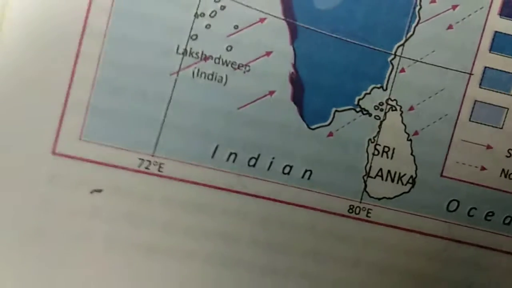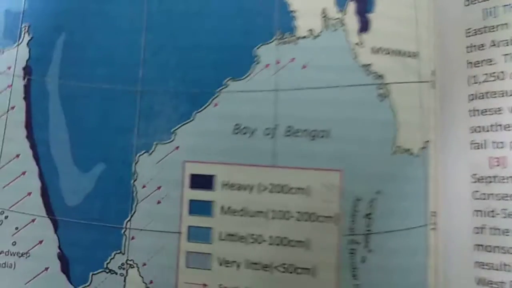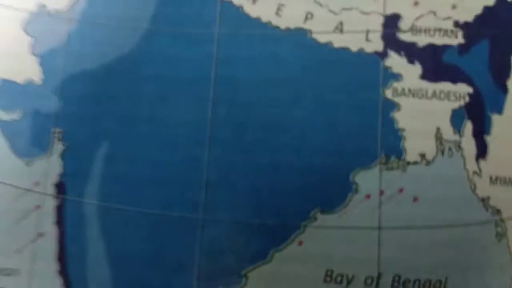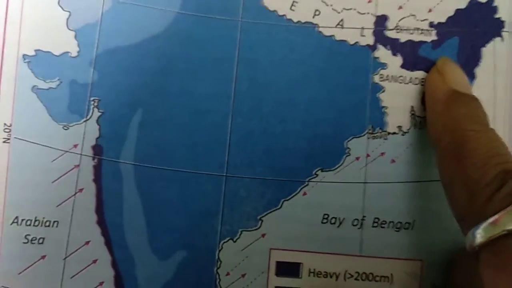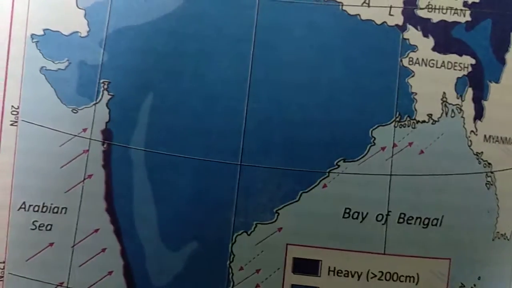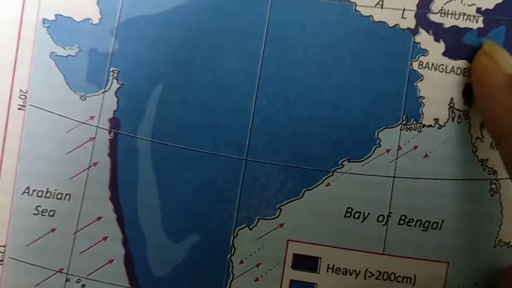Next is the Bay of Bengal branch. The wind that is rising from the Bay of Bengal passes up between the Ganga-Brahmaputra area, the Ganga-Brahmaputra delta. After passing the delta, it strikes the eastern part of the Himalayas ranges in the northwestern hilly regions.